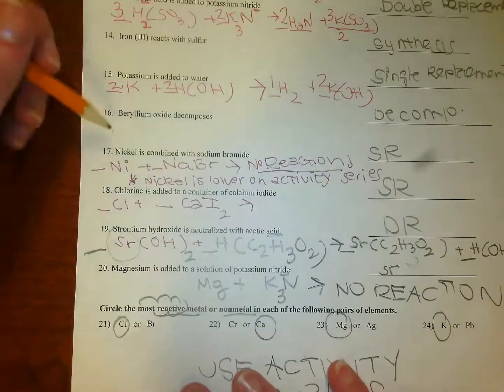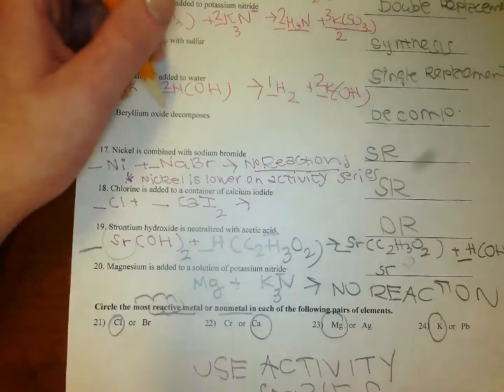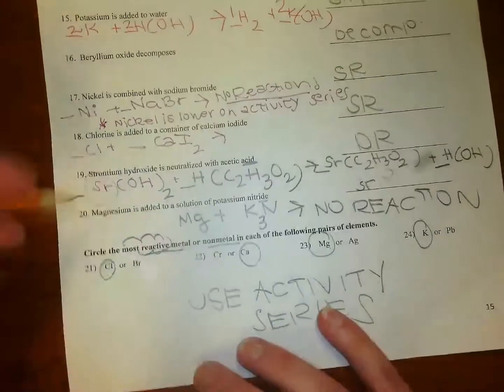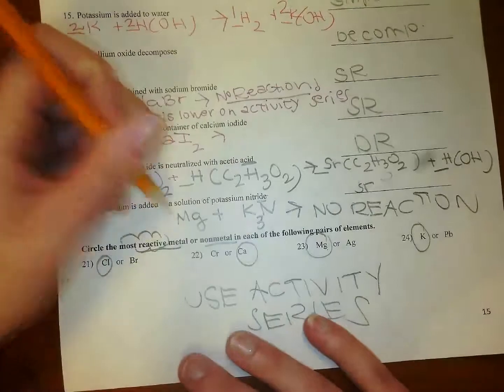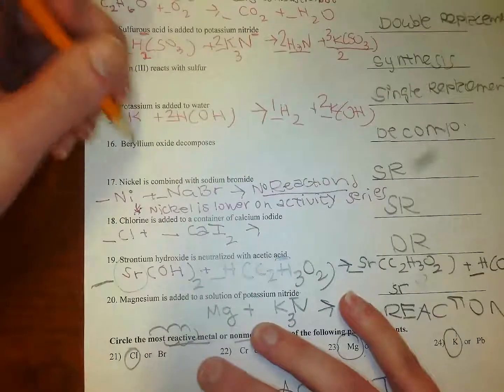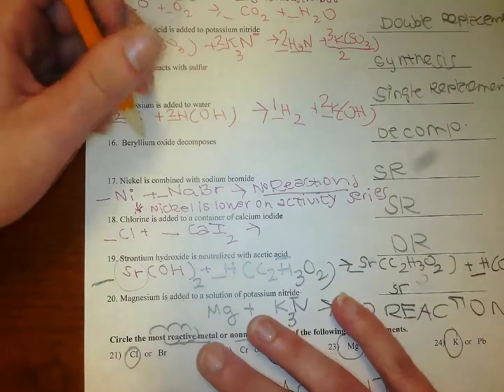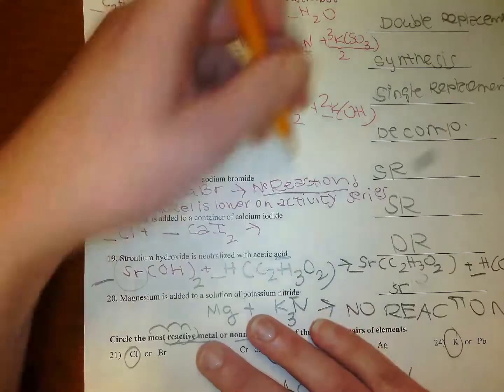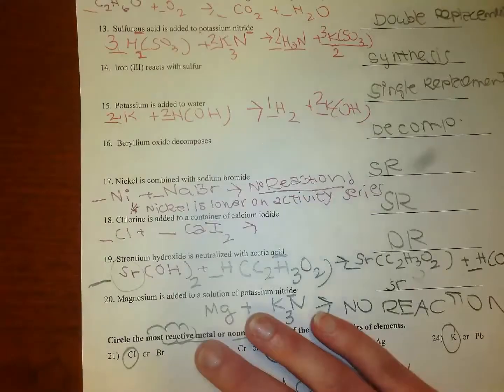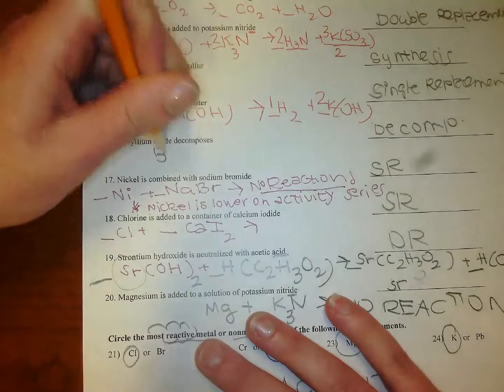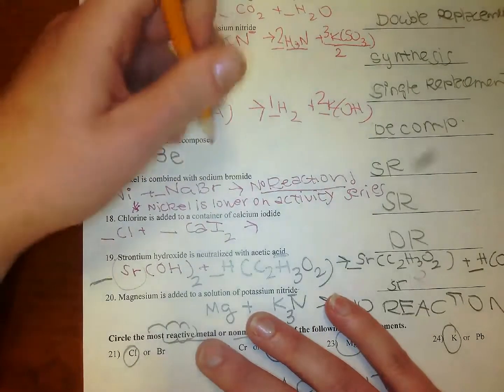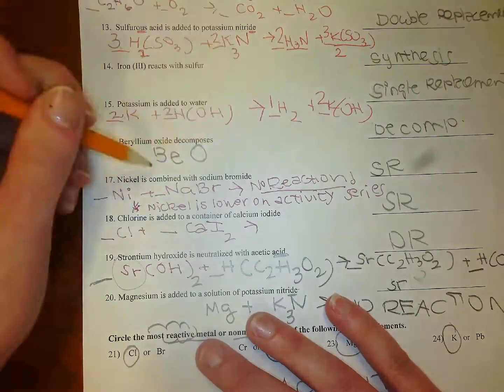Which one do we want to do here? I'll do this one as a decomposition for 16. Oh, I should balance this, yeah? No, I don't need to balance it because it didn't happen. All right, beryllium oxide decomposes. So that should give you a hint. This is a decomposition, right? So beryllium oxide. Now we can think about our charges.